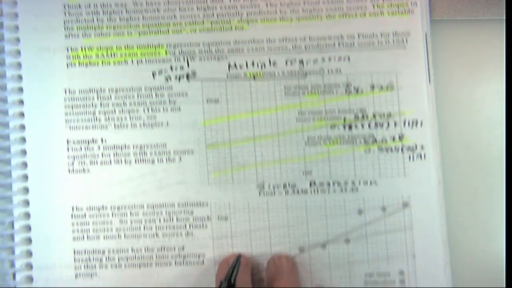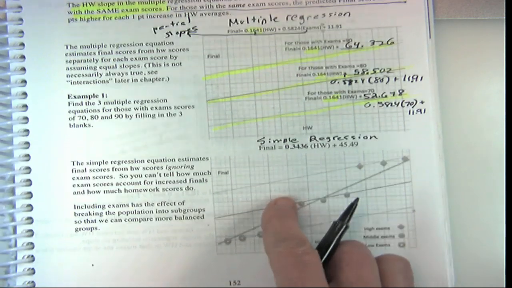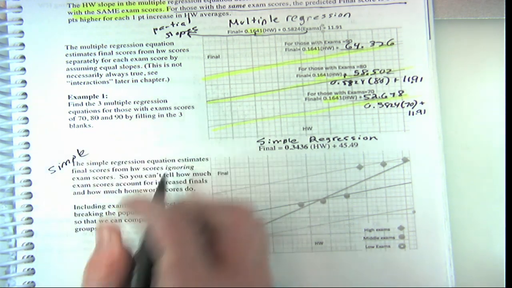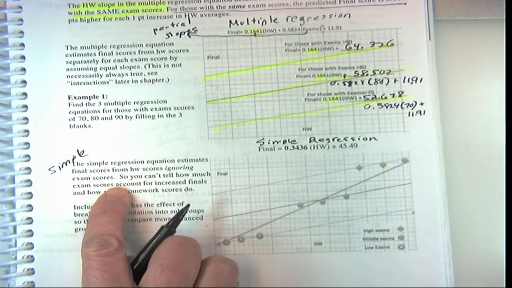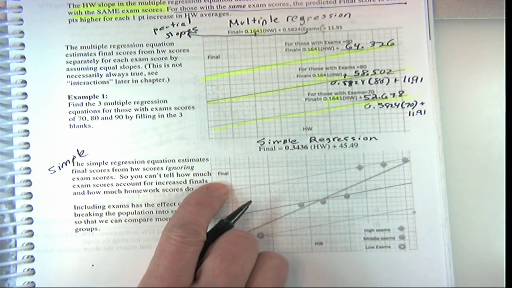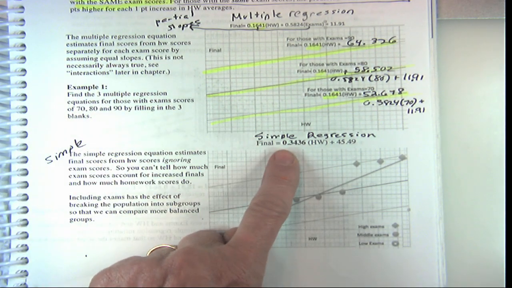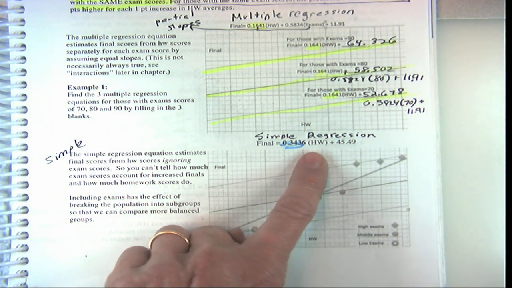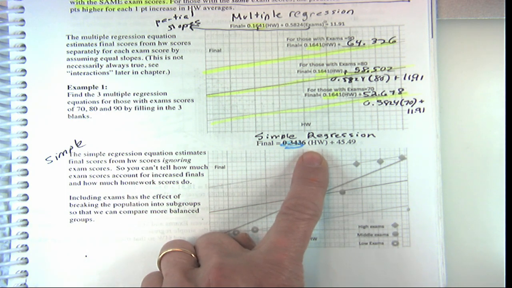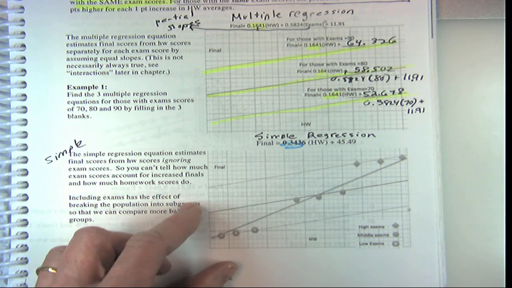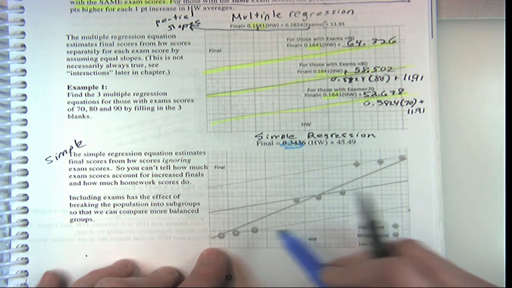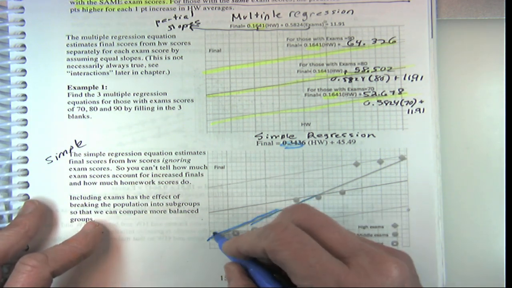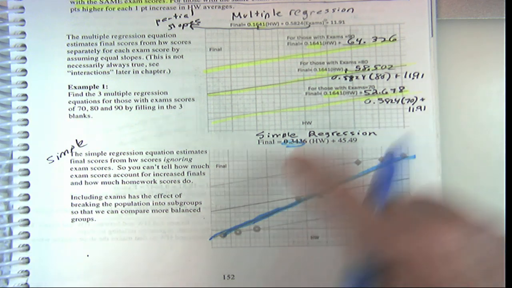So now, what does this simple regression do here? This is the simple one right here. It ignores exam scores. So you can't tell how much of this, we'll color it, is due to the homework and how much is due to the part of the homework that's correlated with exams. Why? Because if you look here, this is a simple regression, so it has a bigger slope than this one.